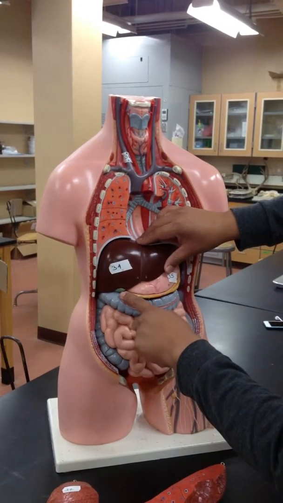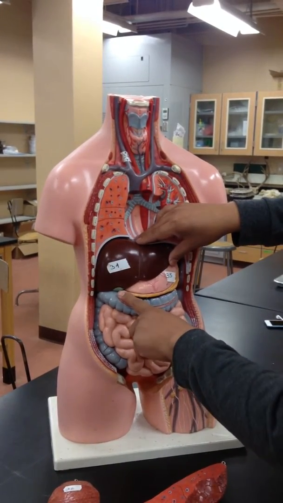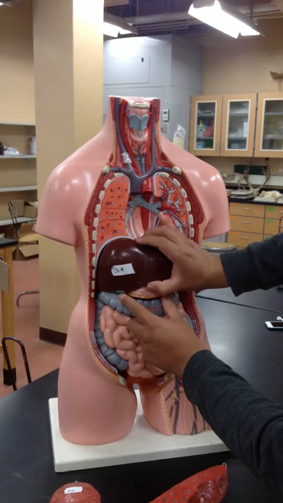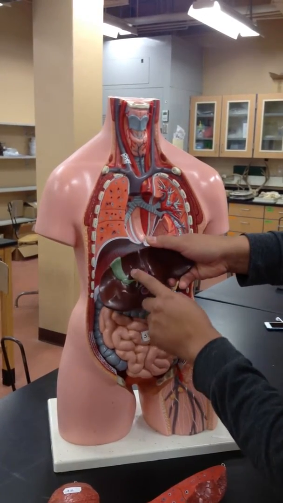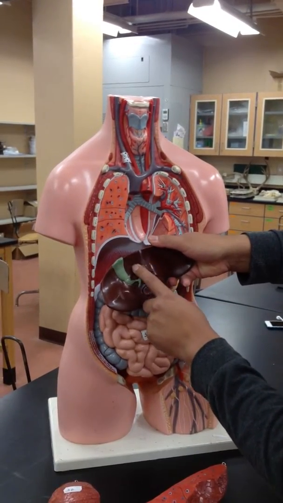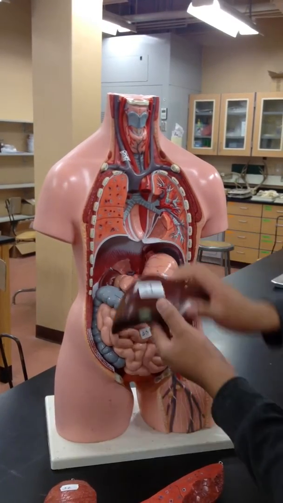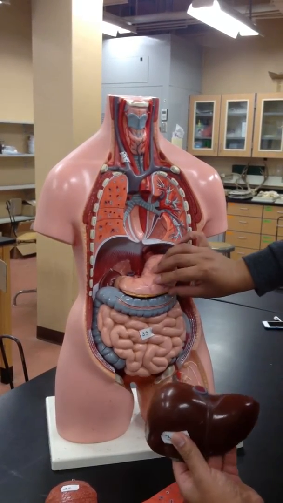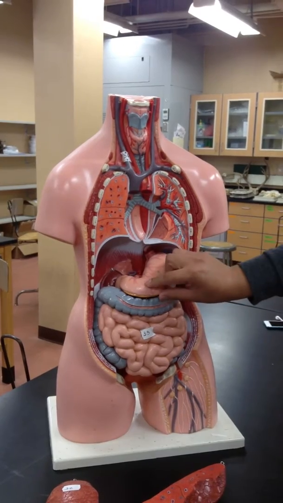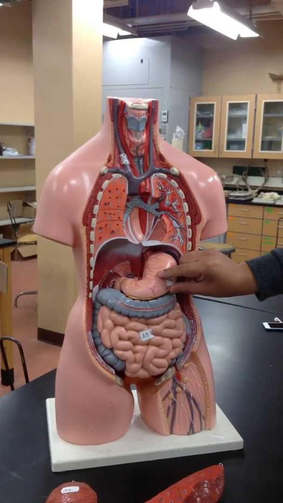This green structure here is the gallbladder. Okay, taking that out, you can see it's on the right lobe next to the quadrate lobe on the liver, on the inferior aspect. From there, after taking out the liver, you can see the stomach. Just know that this is the stomach.